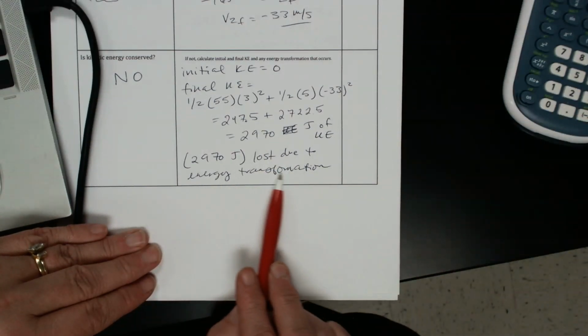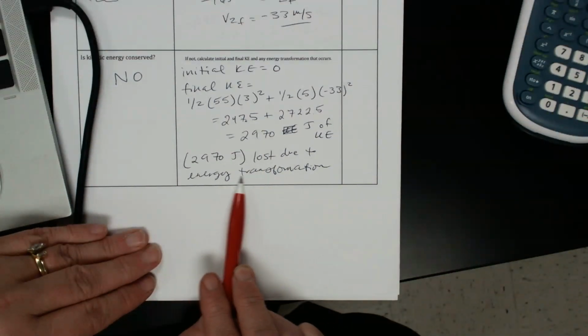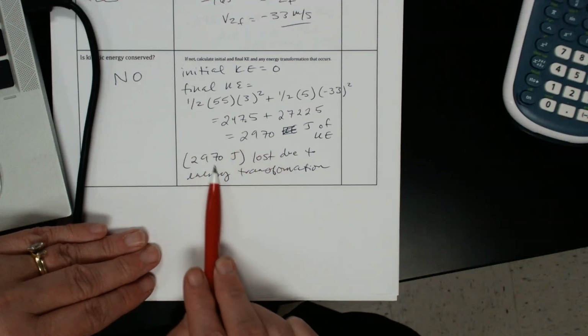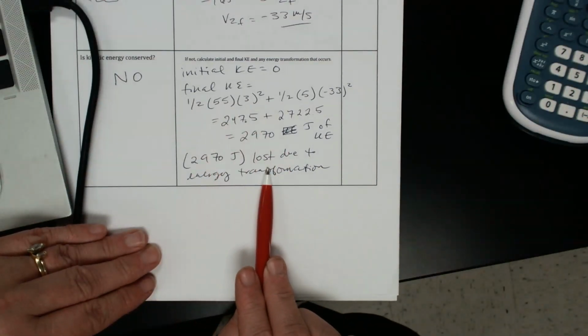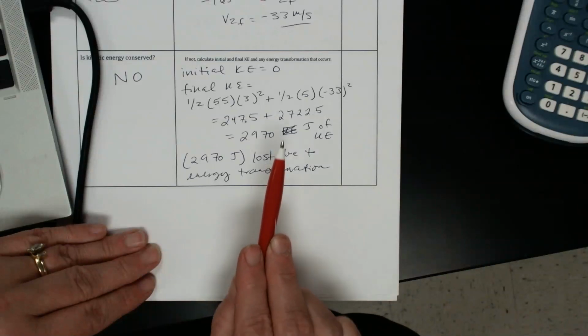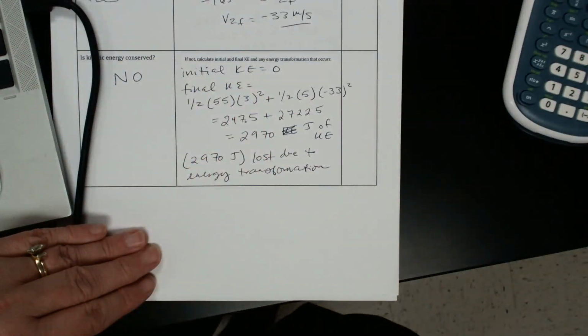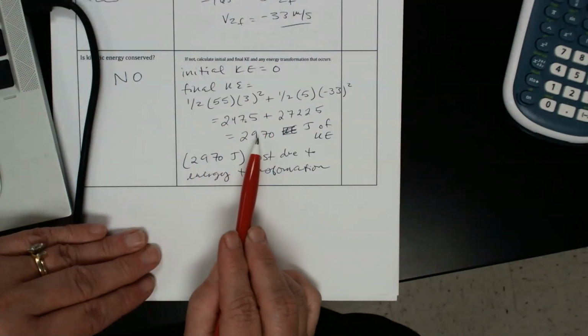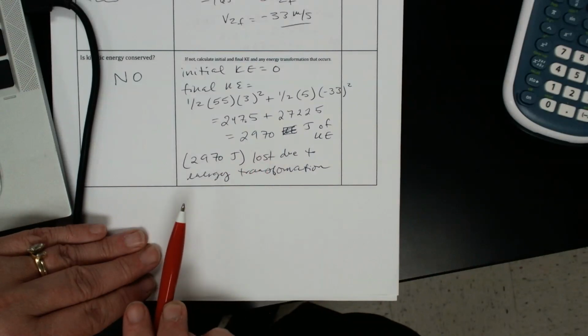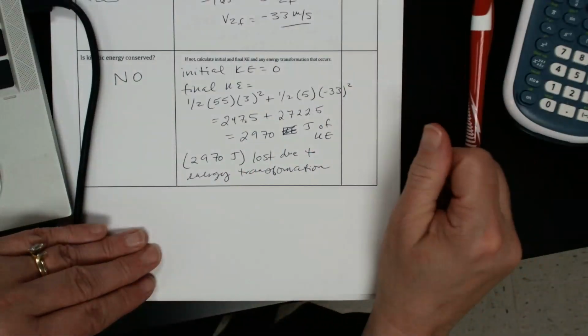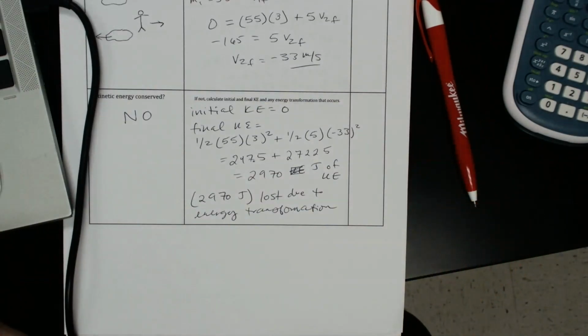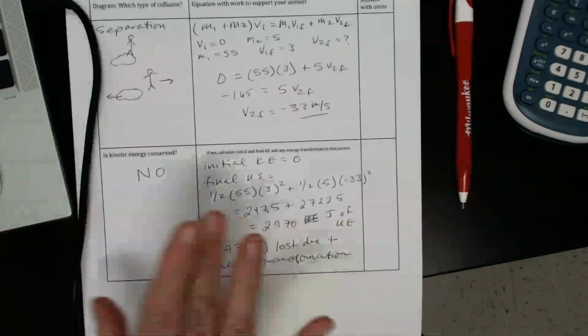Those particular energy transformations, we just need to know that we should end up with a total energy of 0, because that was our initial kinetic energy. So we got to have something offsetting this kinetic energy that was gained. Okay, so that is a separation example.